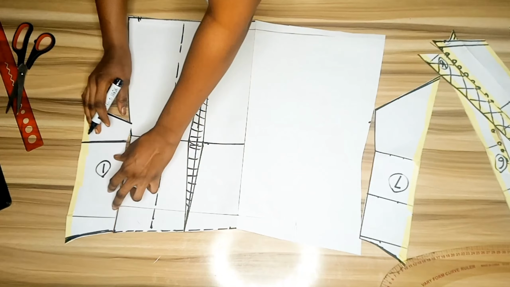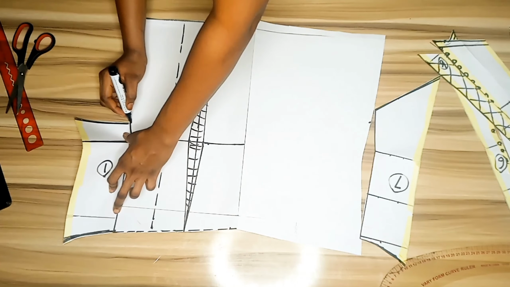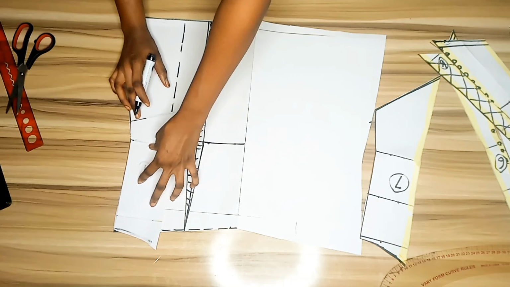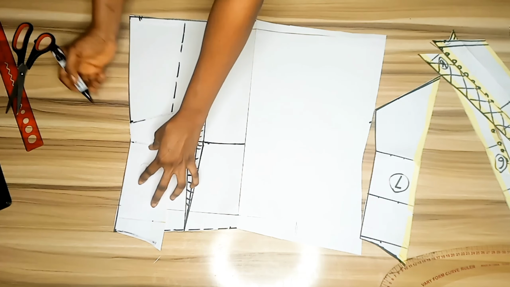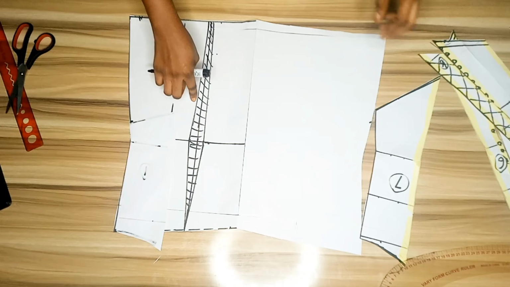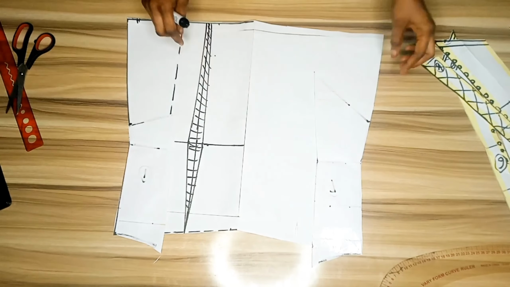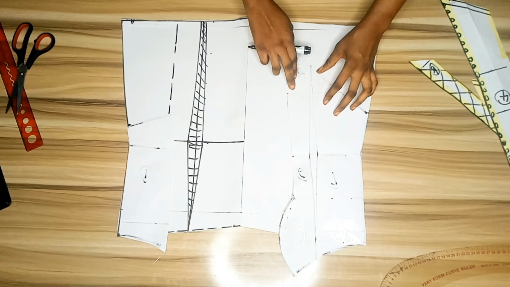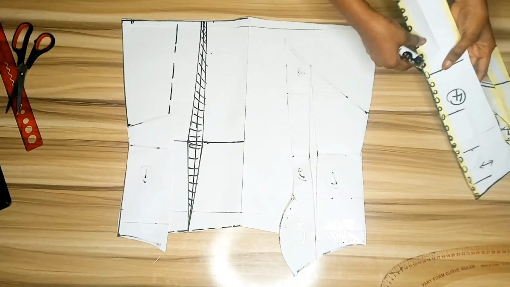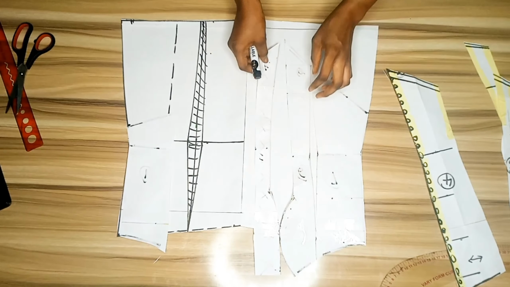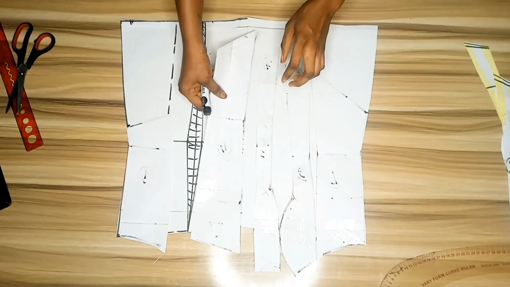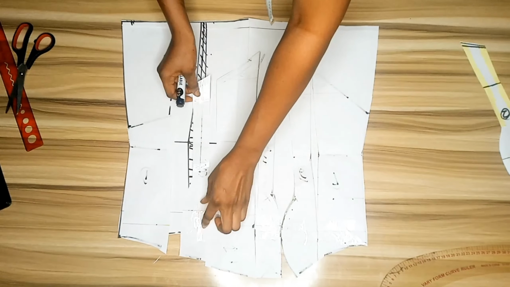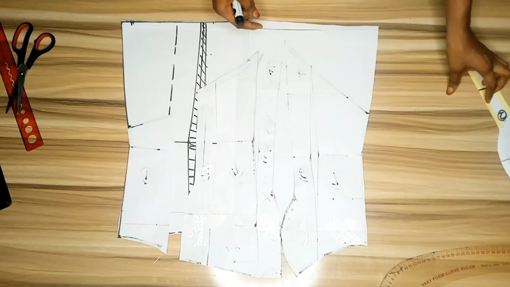And what I'll do next is just to place them right side to right side facing each other like this. And then I'll trace it all the way to the center of the back. So guys, I decided to place the front piece on top of the back piece with the right sides facing each other. That's going to serve as a guide for me to trace the correct outline and the waistline for the back. This is the simplest way, and it has made it much easier for me to achieve the back without wasting much time.